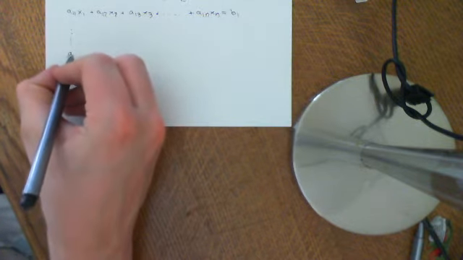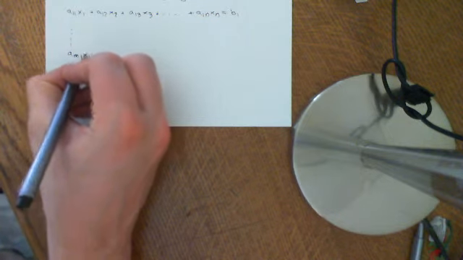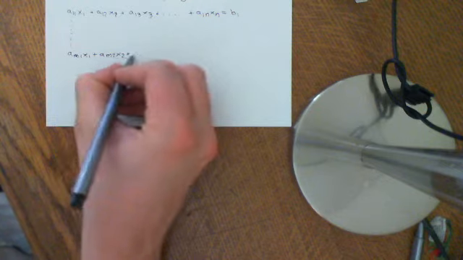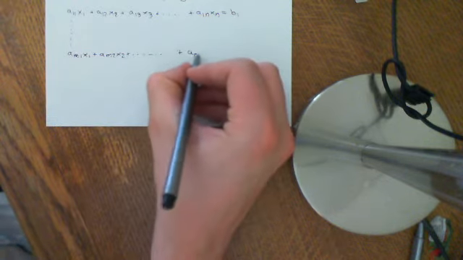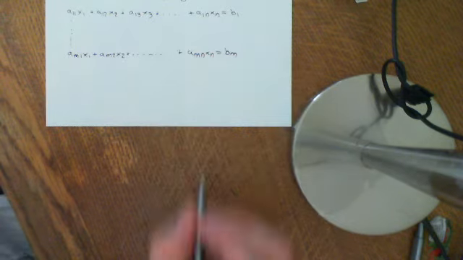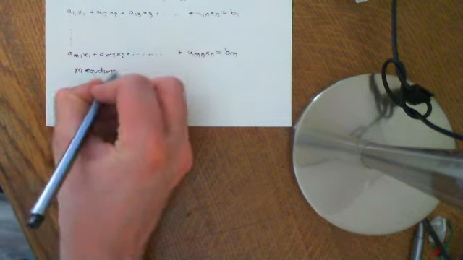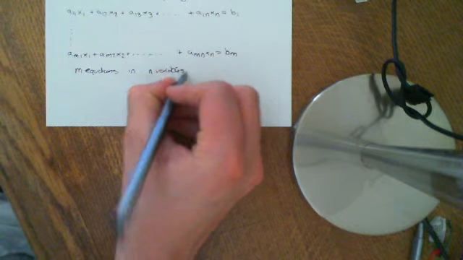We go to am1 x1 plus am2 x2 plus all the way along to plus amn xn is equal to bm. So basically we have m equations in n variables, and we could represent this by a matrix.